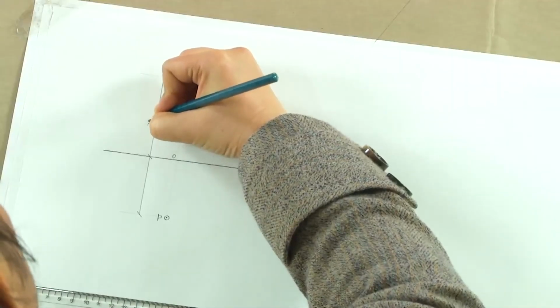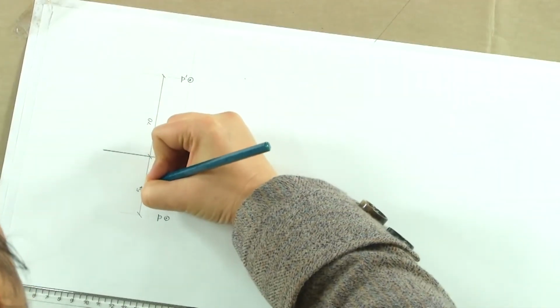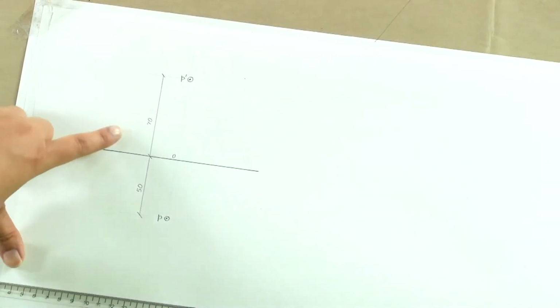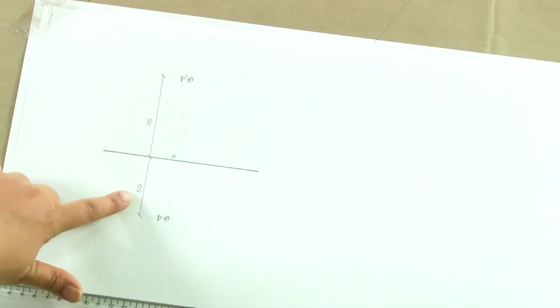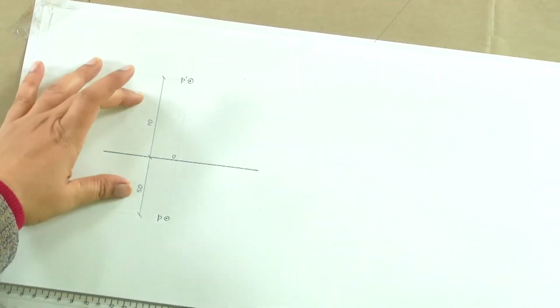Since, majority of the times we would dimension in millimeters, we would mention 70. So, we would dimension 70 and 50 here. This is showing the dimension.